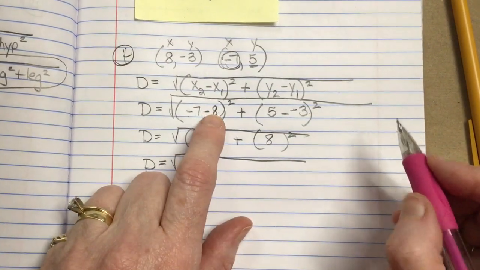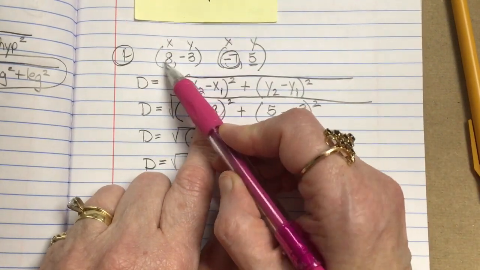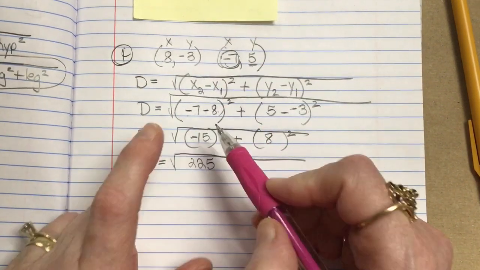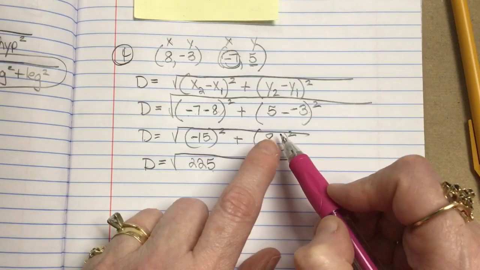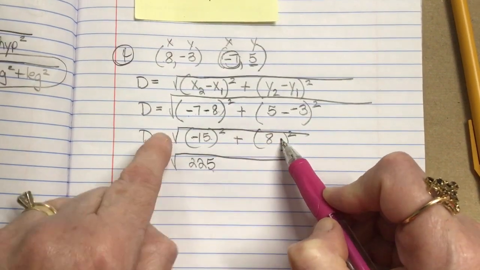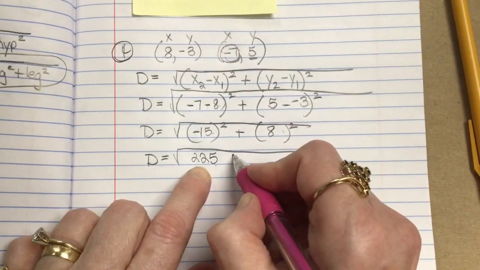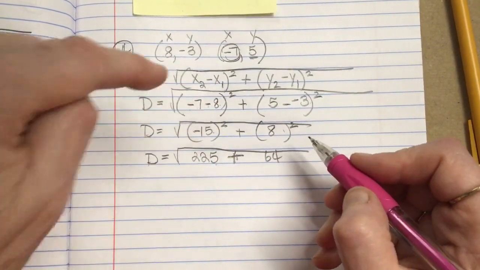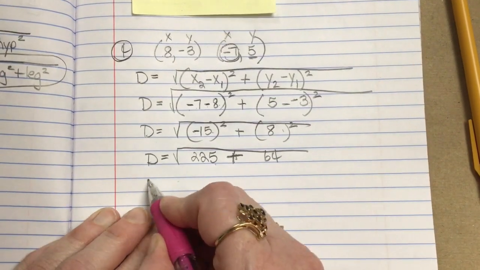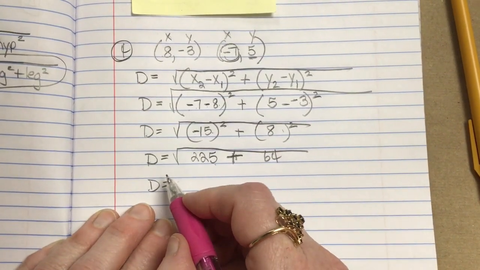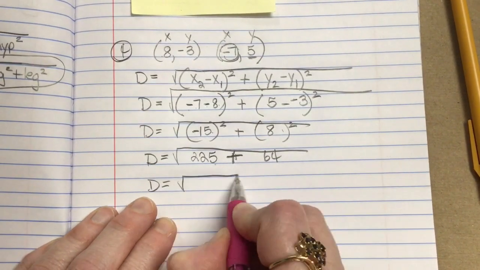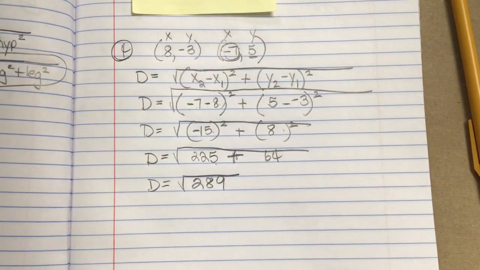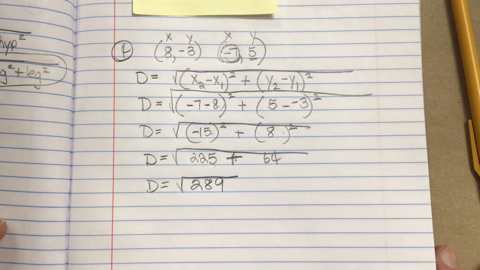If he had started with the 8, he would have said 8 minus -7. It would have been 15 squared, which would be 225. And then you would have got -8 here, so you would get the opposite. But these are always going to be positives. You square a positive, you get a positive. You square a negative, you get a positive. And then when you add those together, you get 289.